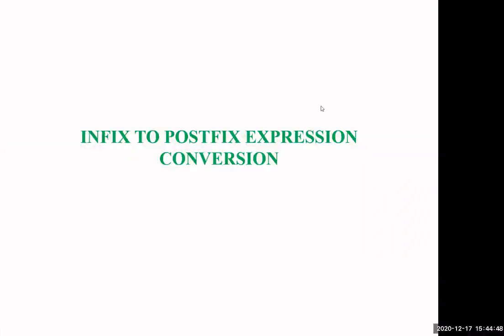Everyone, today we are going to discuss the process of infix to postfix expression conversion. So let us start with this.